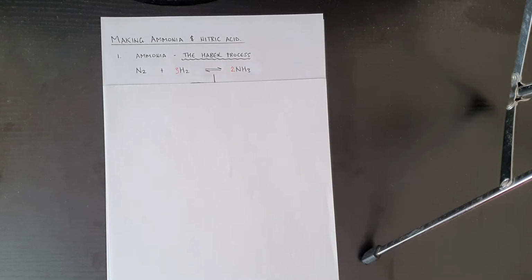So the other thing you'll notice is it's not a normal reaction pathway arrow that I've used. It's a double-sided going left and right arrow that I've used, and this is to note that it's a reversible reaction.